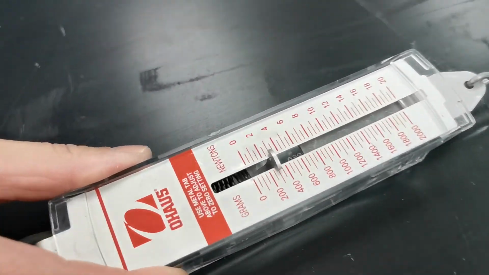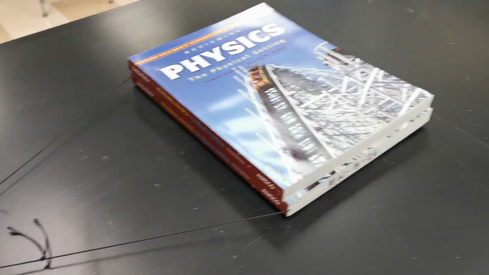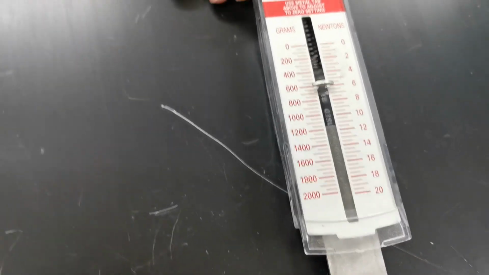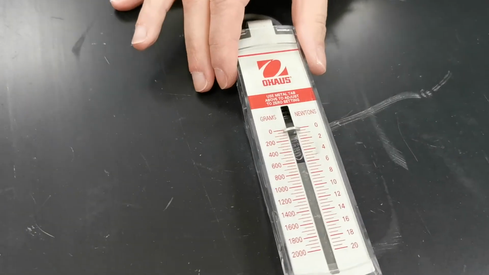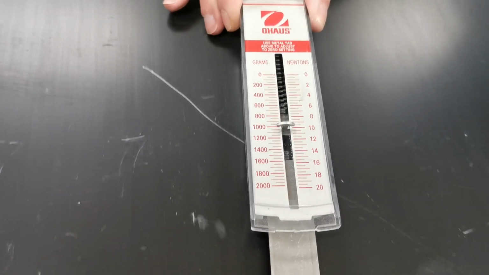So go ahead. So we're dragging it about 3 newtons. Now we're adding a second book. Hold on. Okay, go ahead. So it's about 6 newtons. Now we have 3 books. And that's about 9 newtons.